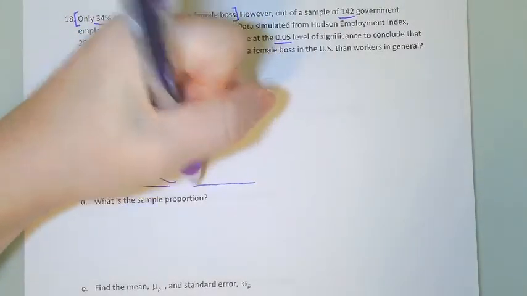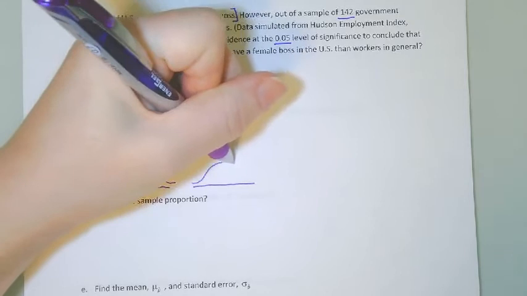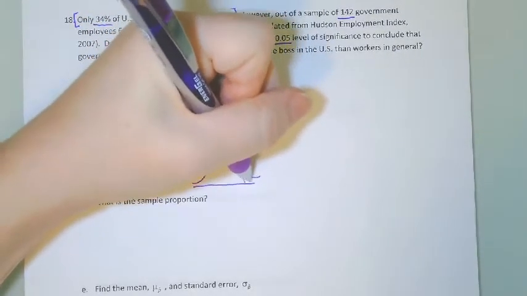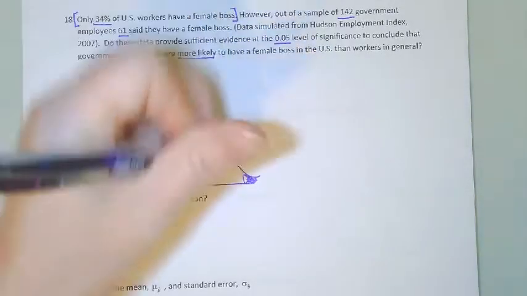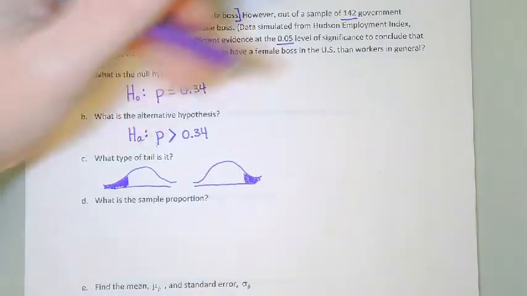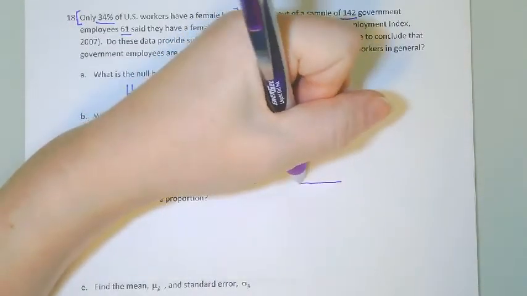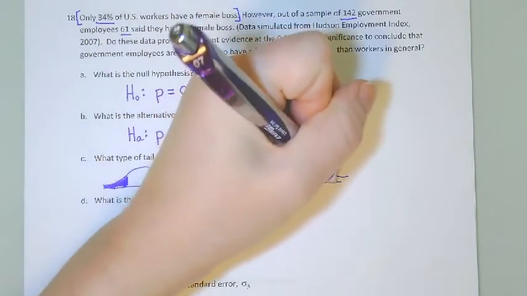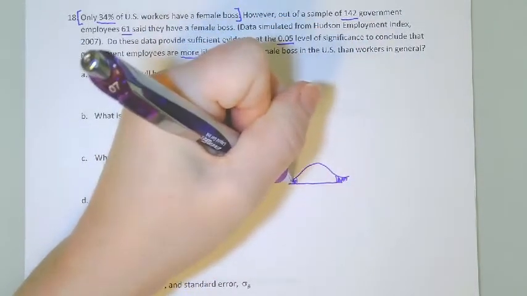Are we looking for the proportion or percentage that is to the right of our test statistic? Or it could be a split case. We're looking at both tails or two tails.